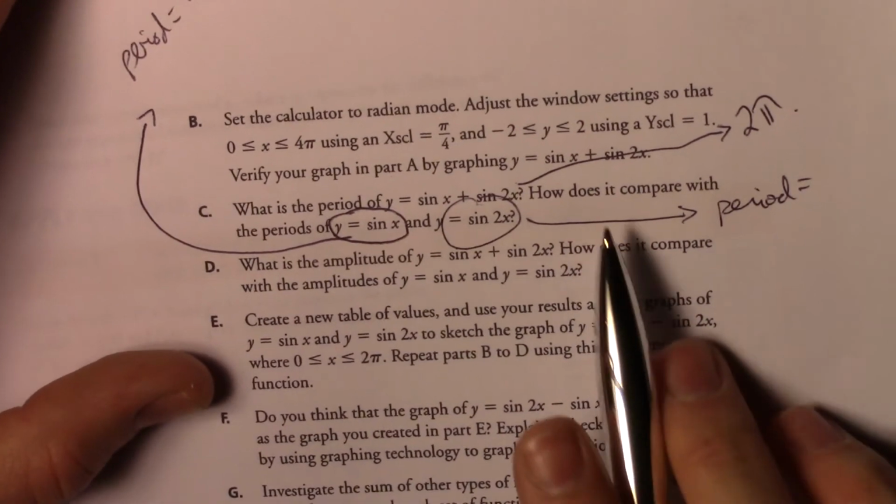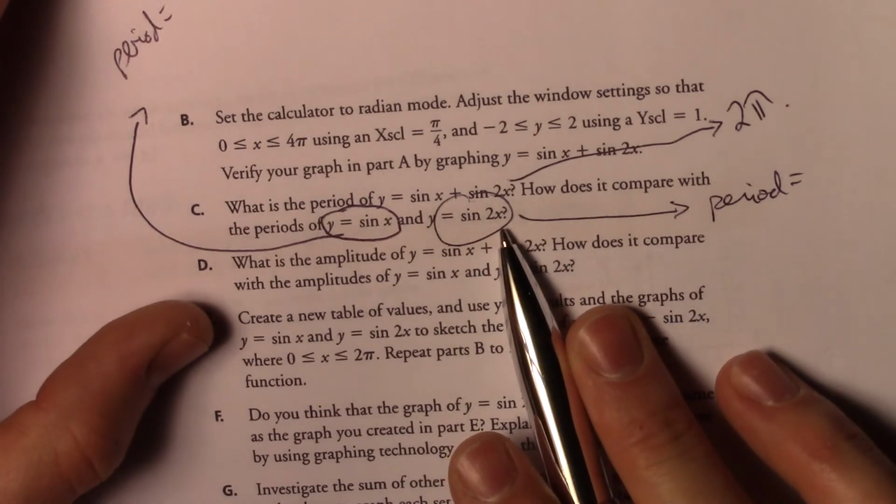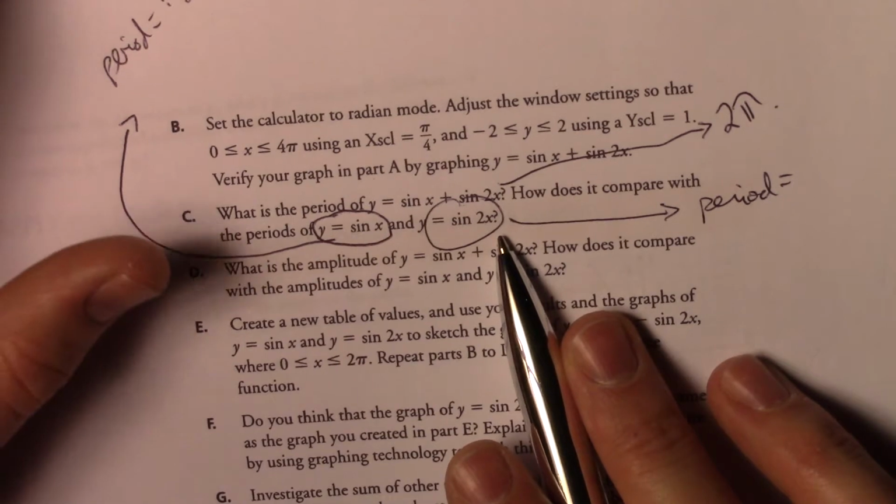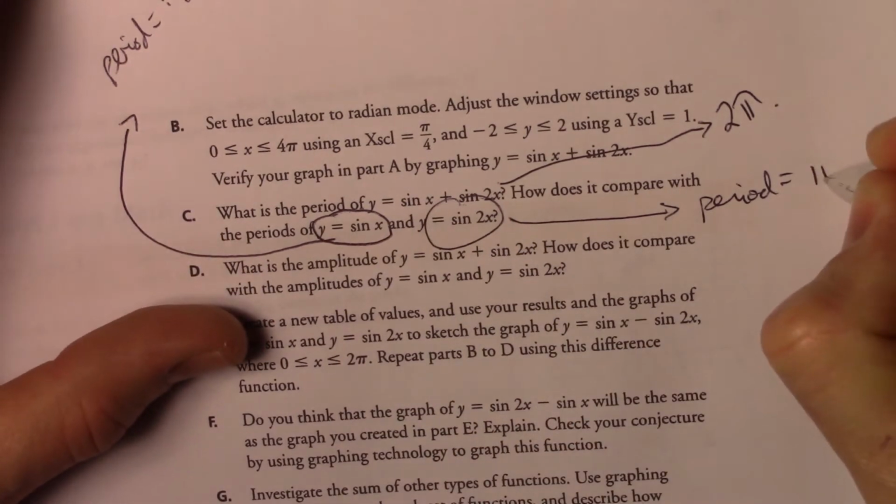What's the period for this? Oh, you guys forgot a lot over the holidays? Oh yeah, that's right, pi. Thanks, Alex. Yeah, it's pi.